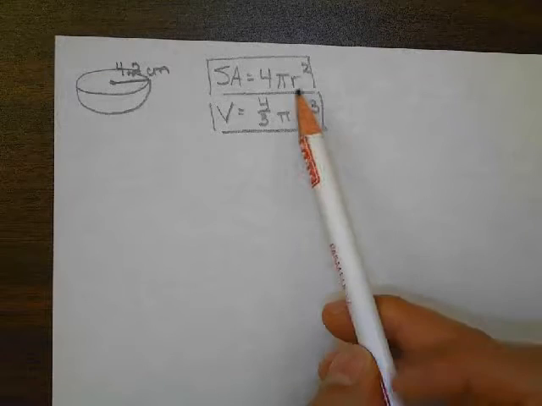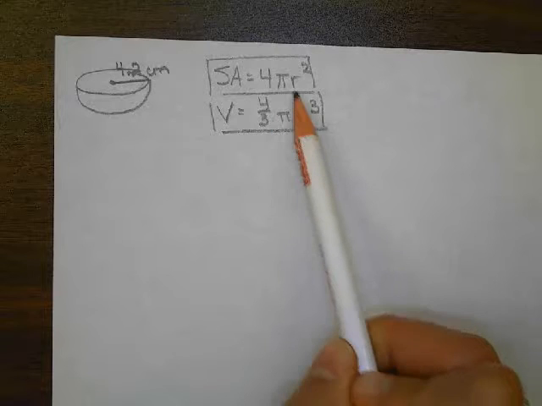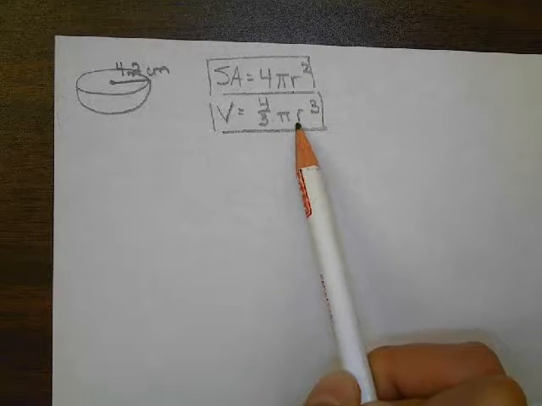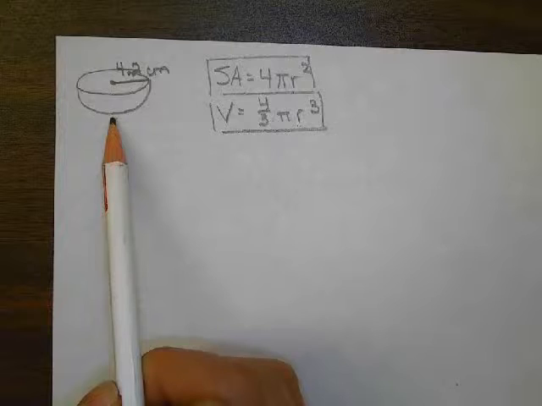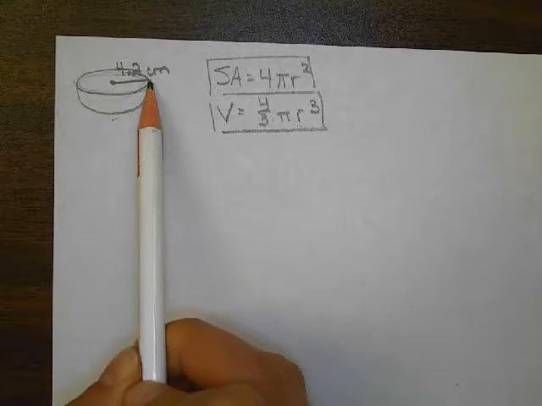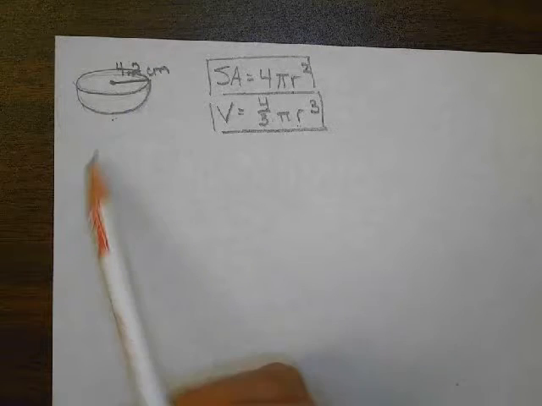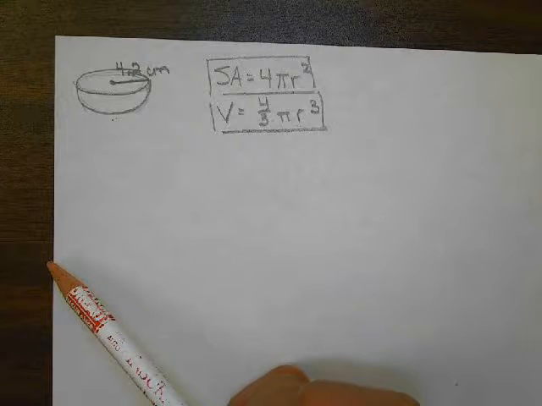Alright, so if you look at our pieces here, to find the surface area and the volume, all you need to know is the radius of the sphere. Here, if you notice though, this is not a full sphere. We've got a circle on top and only half of the sphere over here. So we've got a semi-sphere, if you want to think about it that way.